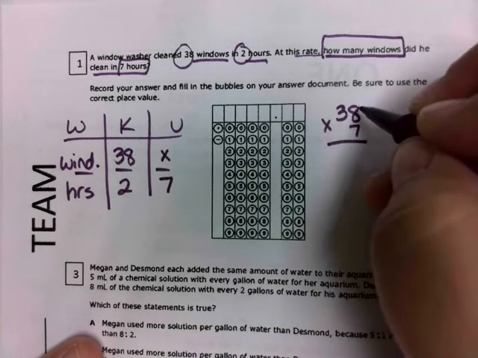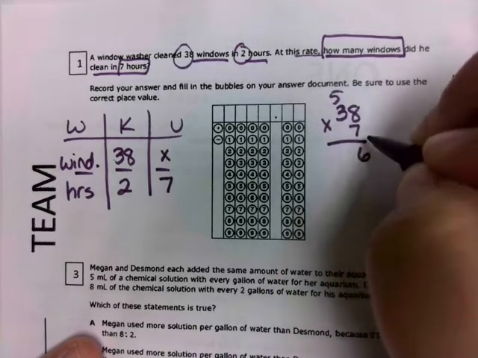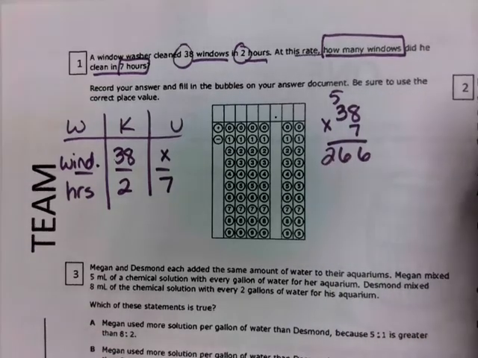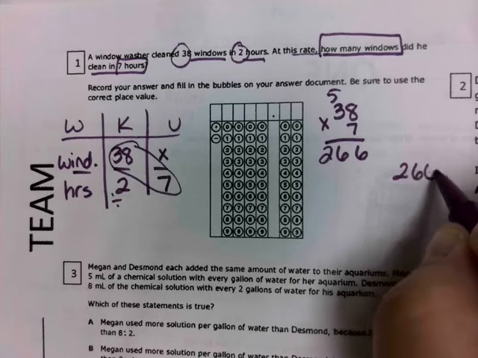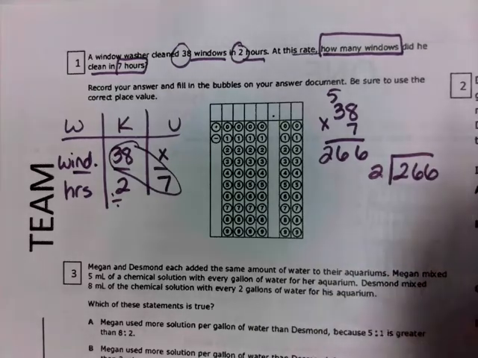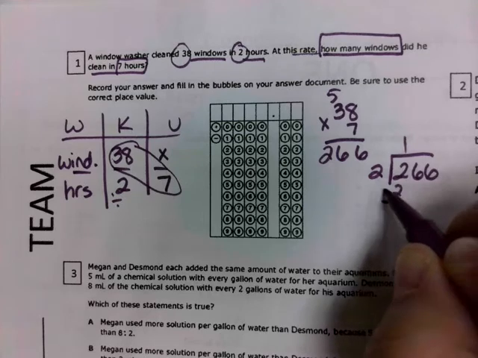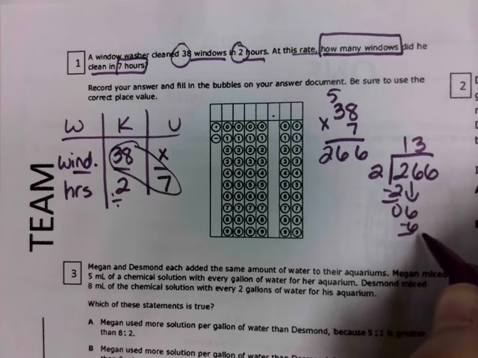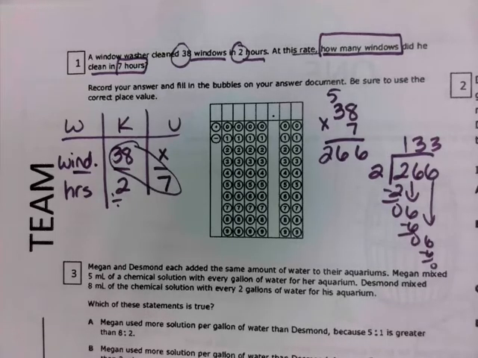I would do 38 times 7, 56, 21 plus 5 makes 26. And then I would divide the whole thing by 2. So 266 divided by 2. 2 goes into 2 one time. 2 goes into 6 3 times. And then 2 goes into 6 3 times. So 133 is my answer.